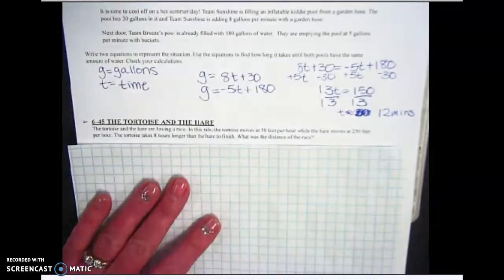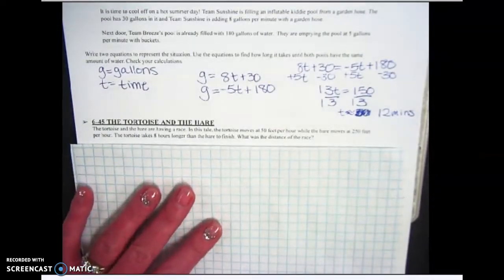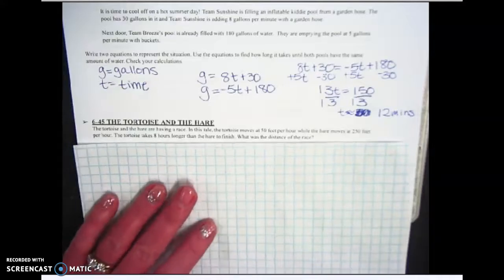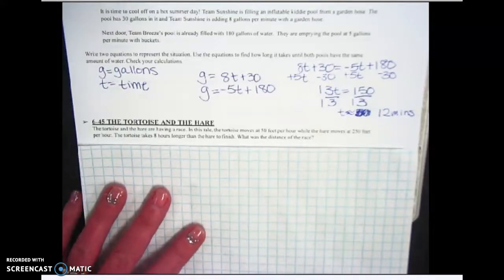All right, let's talk about the tortoise and the hare. The tortoise and the hare are having a race. In this tale, the tortoise moves at 50 feet per hour, while the hare moves at 250 feet per hour. The tortoise takes 8 hours longer than the hare to finish. What was the distance of the race?